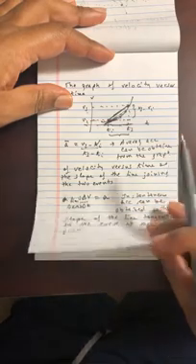Okay, next let's see how we can get displacement from a graph of velocity versus time. Okay, let's look at displacement.